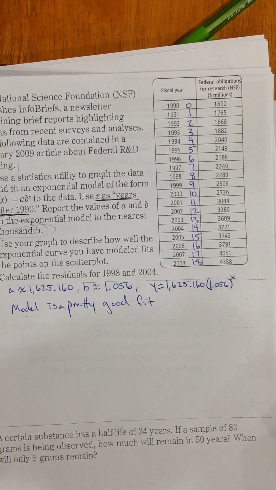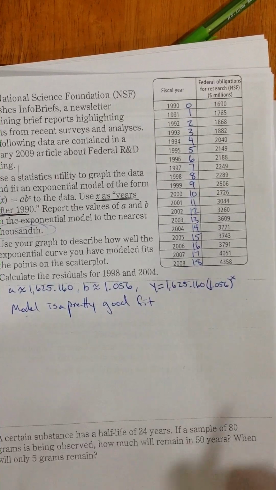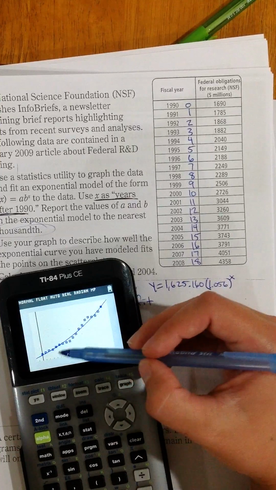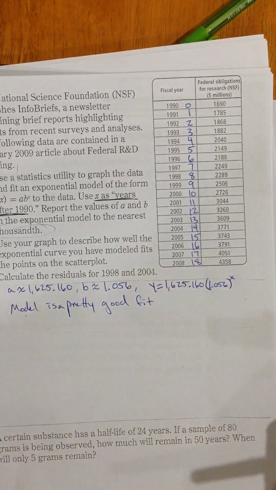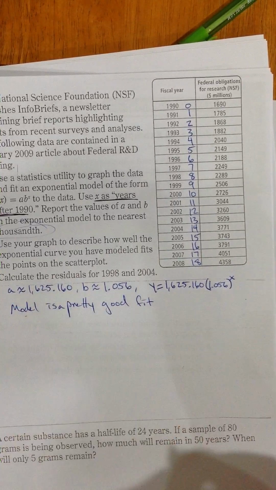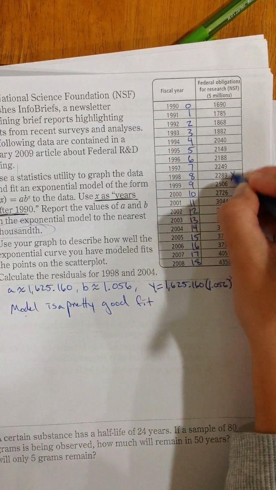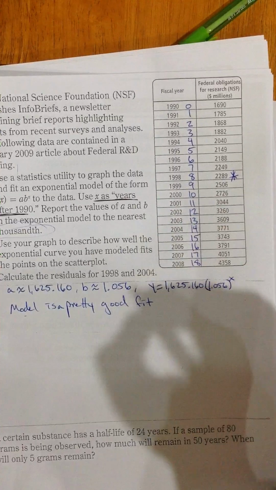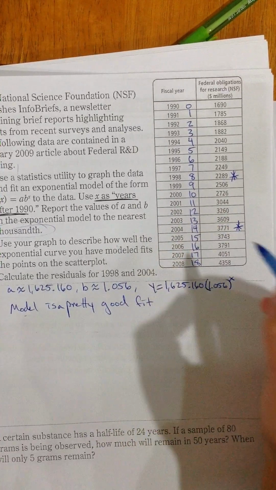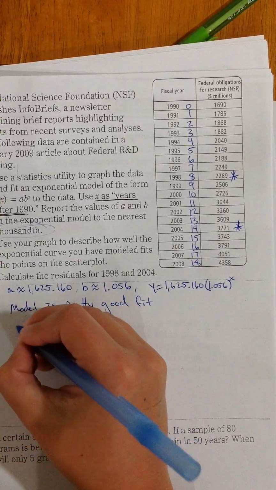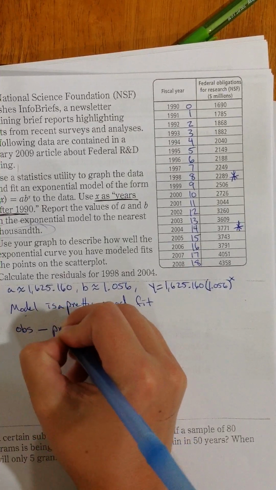And then they're actually going to ask us to do some finding of residuals, which is how far our predicted points are away from our observed points. So you can see there that those would have higher residuals because they're further away. The ones close to the line would have smaller residuals. So the two specific ones that they want us to look at are 1998, which is the 2,289, and 2004, which is the 3,771. Okay, so our residual is always our observed minus our predicted.